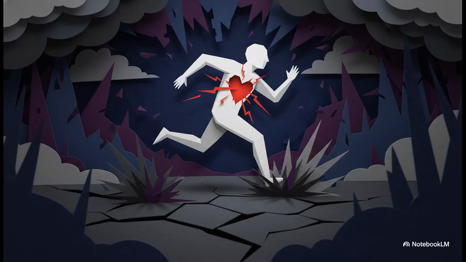Here's one way you could do it. My heart hammered against my ribs as my feet pounded the unforgiving pavement. Whoa, you can really feel the panic there, can't you? Words like hammered and pounded give it this frantic, violent rhythm. And that phrase, unforgiving pavement, man, that just adds this whole other layer of desperation. See? That's tone working its magic.